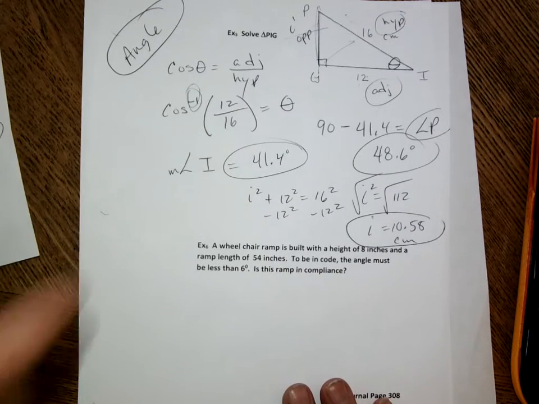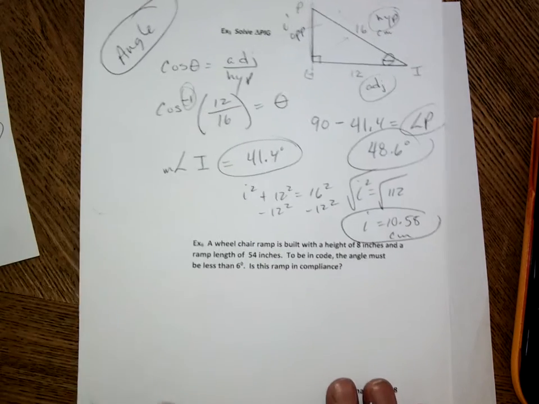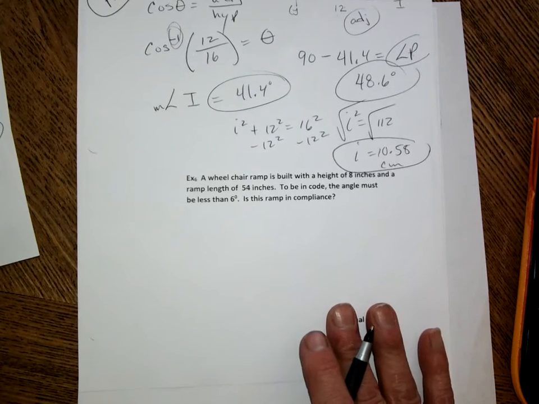Okay, hopefully you're catching on. So if you want to find an angle, you must use the inverse symbol. Example 6. Let's take a look at it.